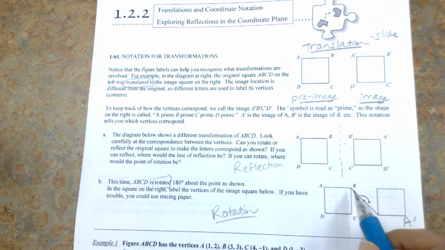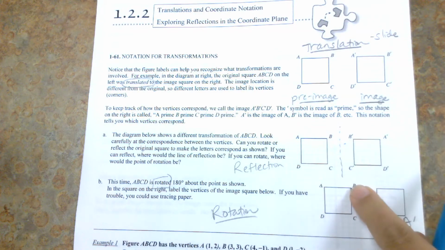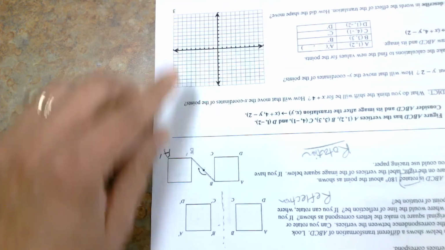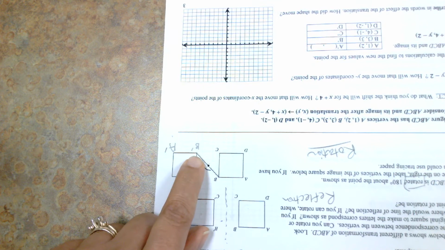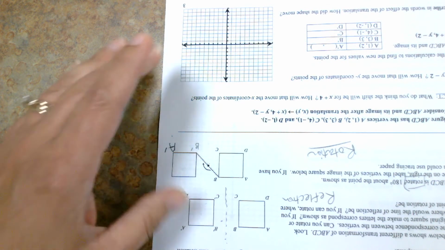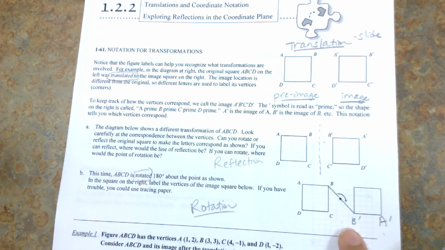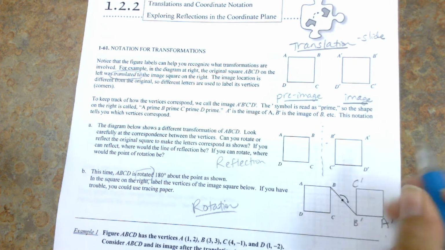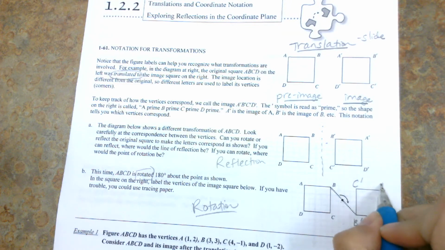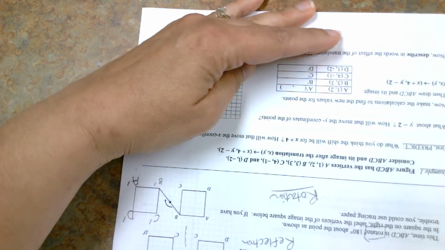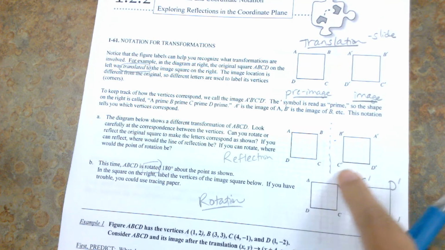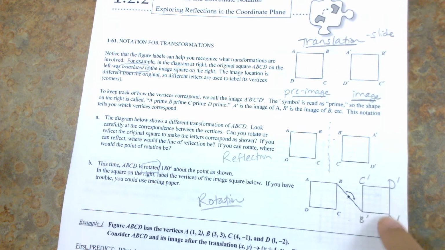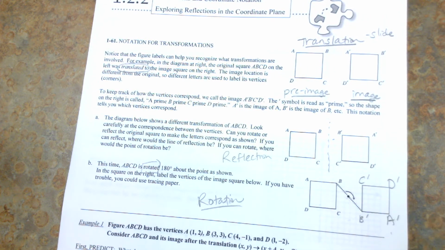B is easier to see because they gave me this dotted line to connect. So B would go to B prime. But you can see top right goes to that location. So C would go two moves, two corners, and then D prime would be here. So I have labeled with my correct notation A prime, B prime, C prime, D prime.